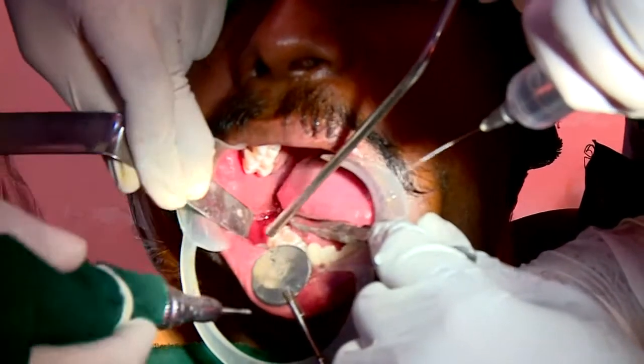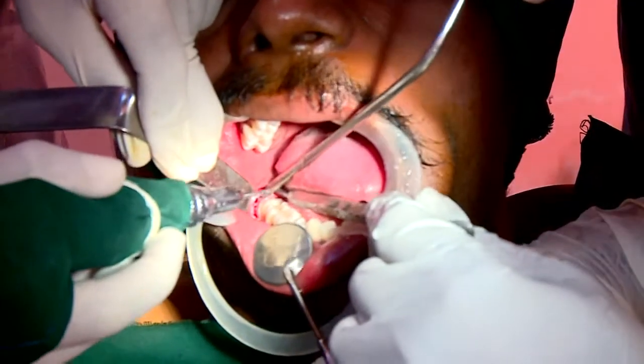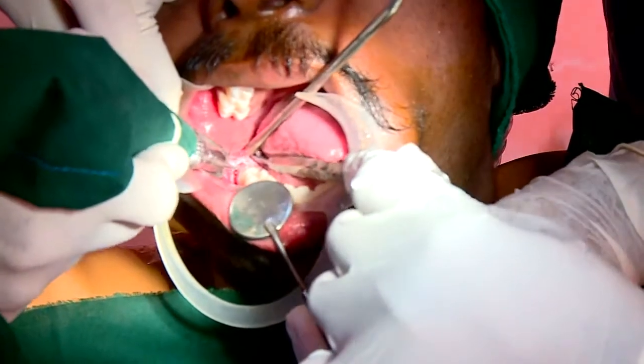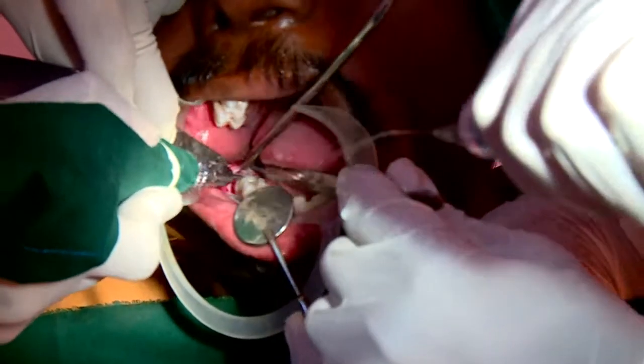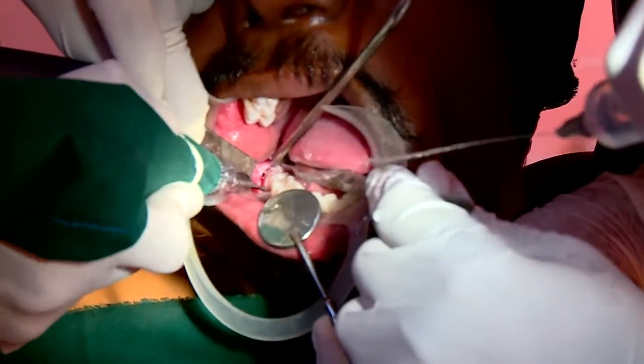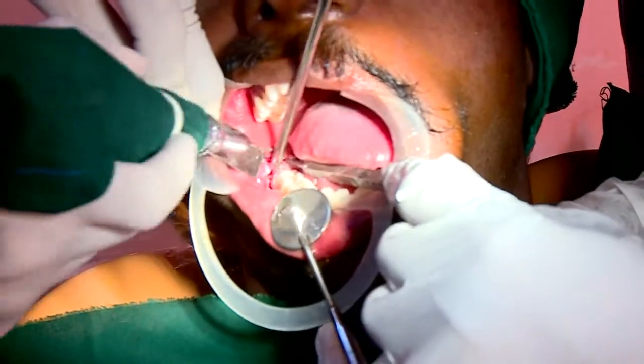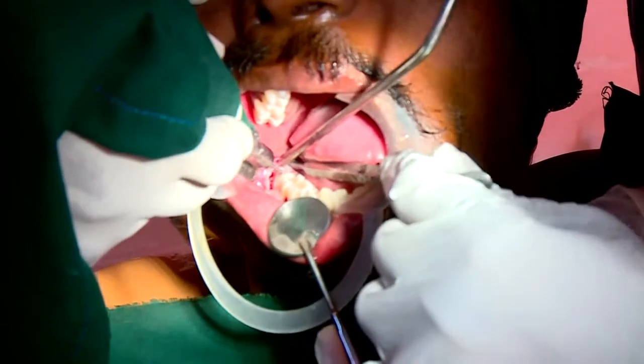Always see that the lingual nerve is protected. If you are not taking the tooth out, you will not use the instrument like that. You can just remove the instrument out, or by using the distal bone remover, you can place the instrument as well.